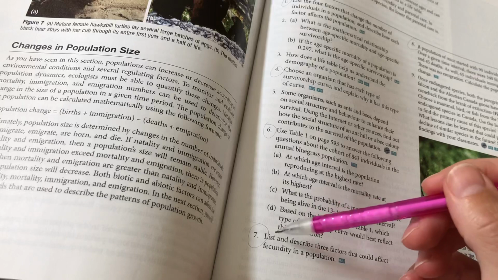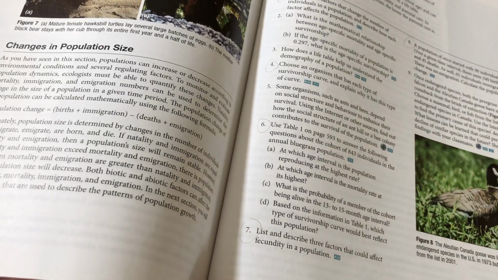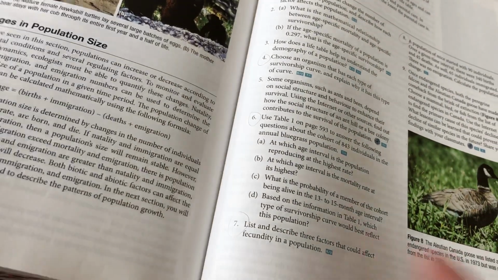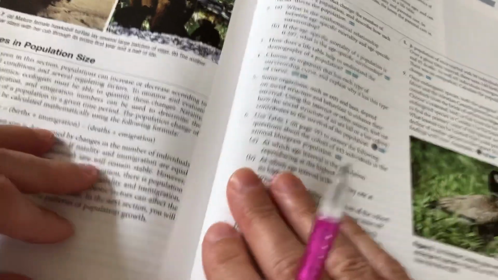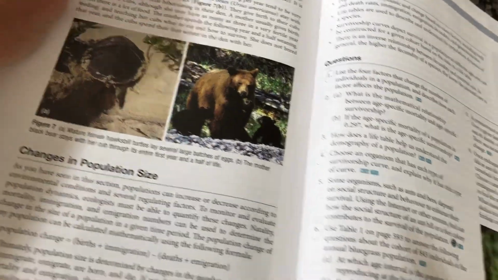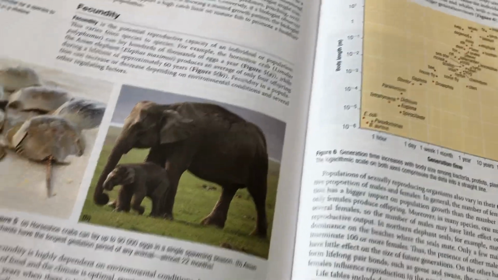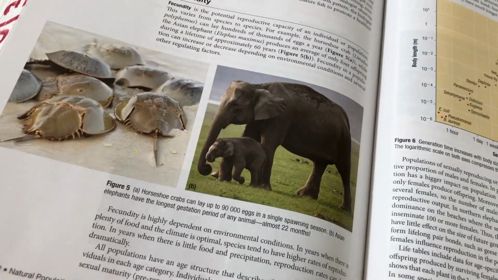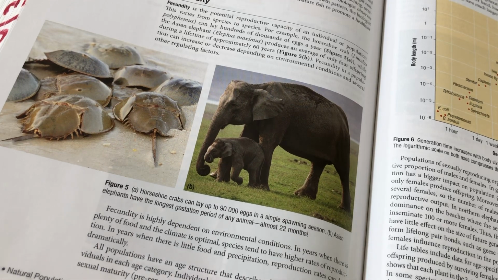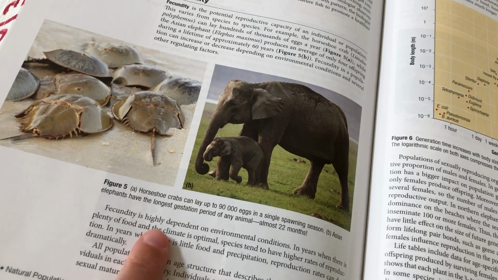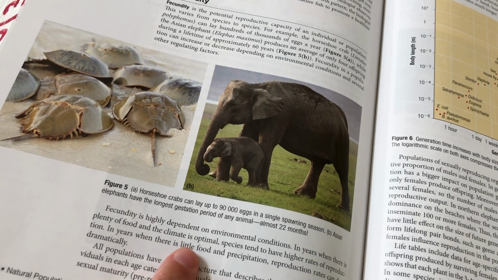And then number 7, list and describe 3 factors that could affect the fecundity of a population. So you will have those 3 factors. I will be very honest with you, I didn't look them up. So we're going to look at environmental conditions, age structure, and then I would say parental care. We definitely know that fecundity is dependent on environmental conditions.